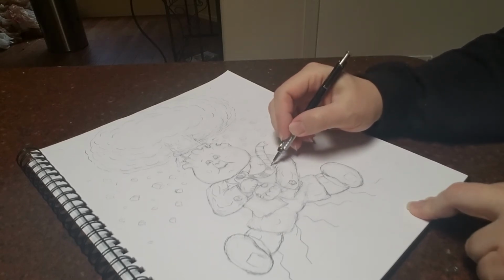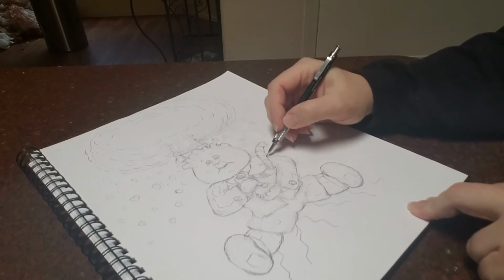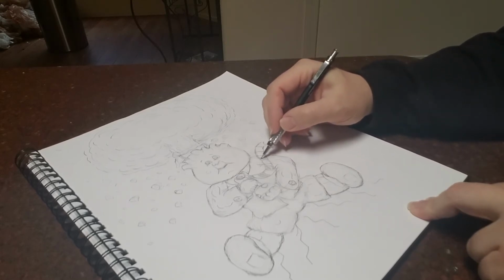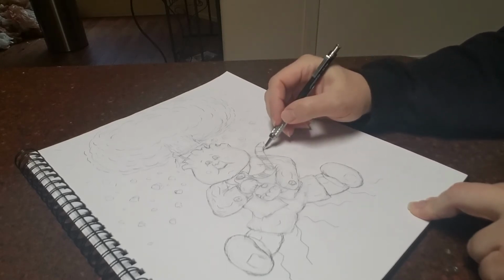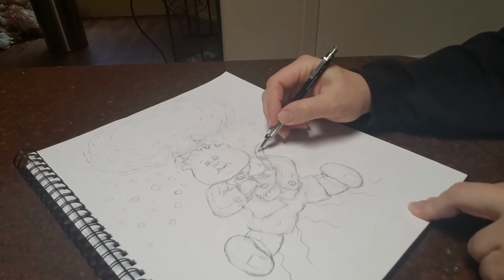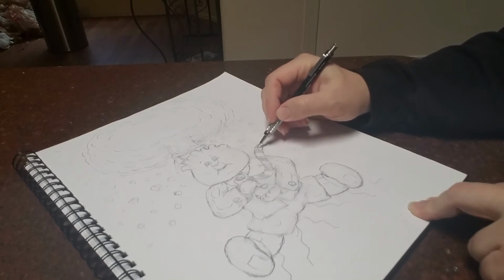In the future, I plan on doing some gouache paintings. Acrylic gouache. It's a type of medium that's tailor-made for artists and illustrators like myself. So I'm kind of excited to get that started soon.